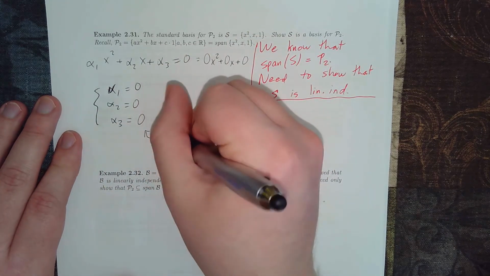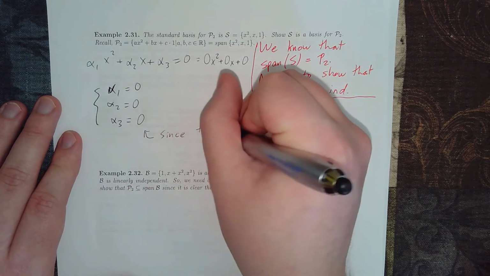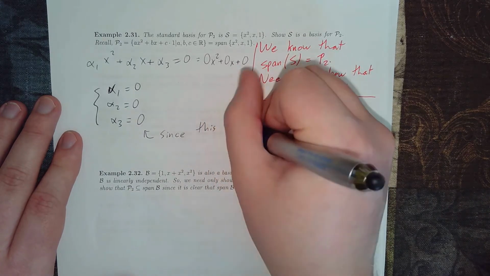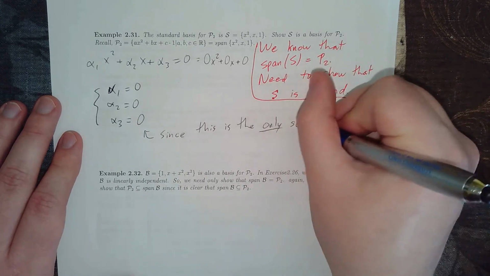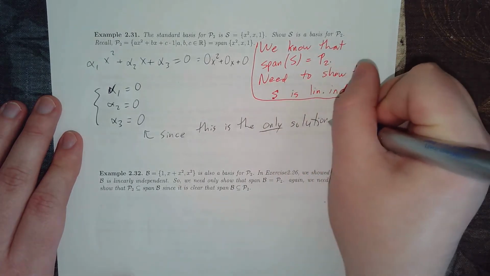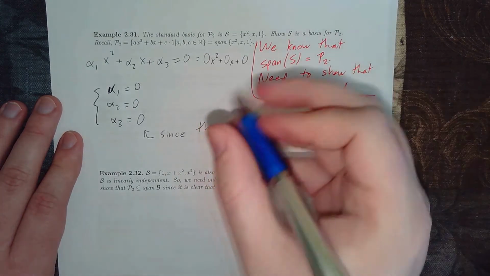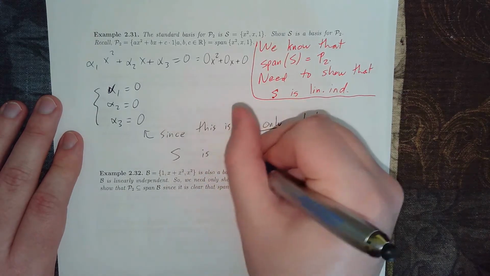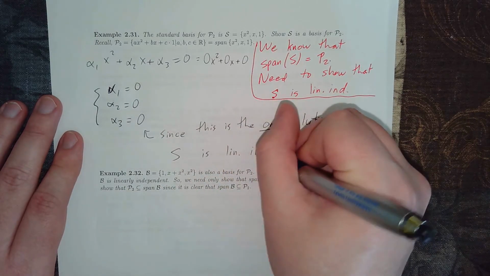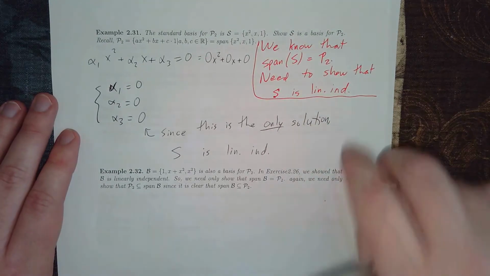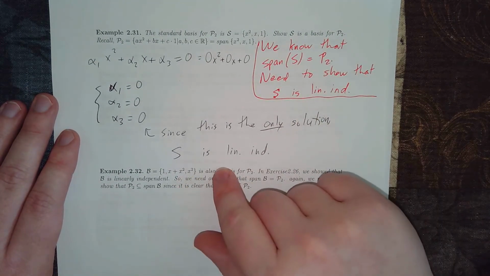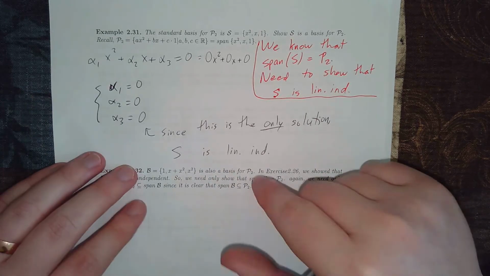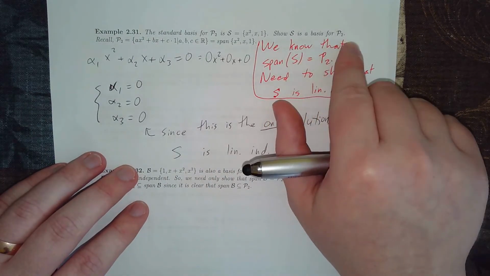So since this is the only solution, S is linearly independent. Okay, and so since we know that the span of S is P2 and S is linearly independent, we can combine those things to say that S is a basis for P2.